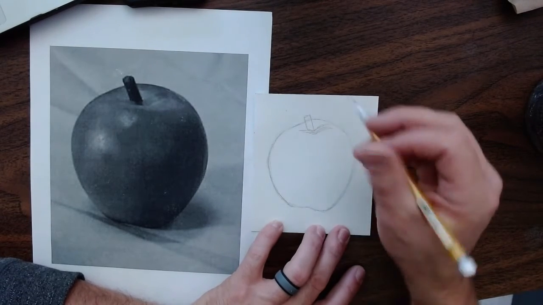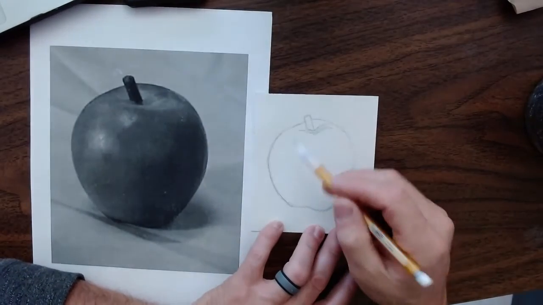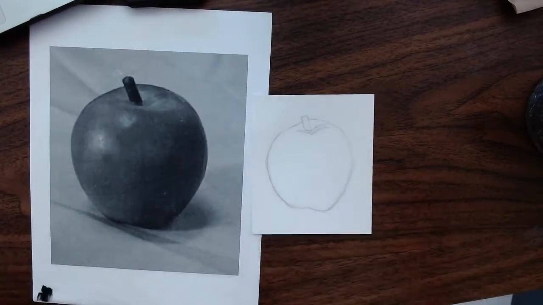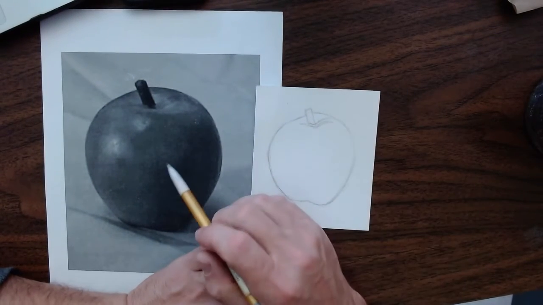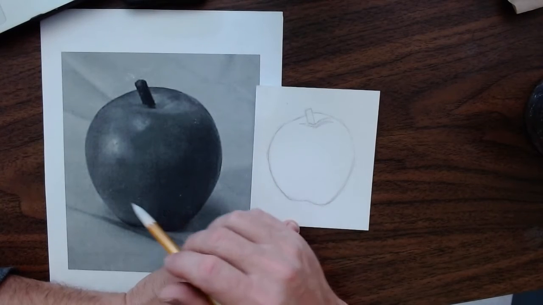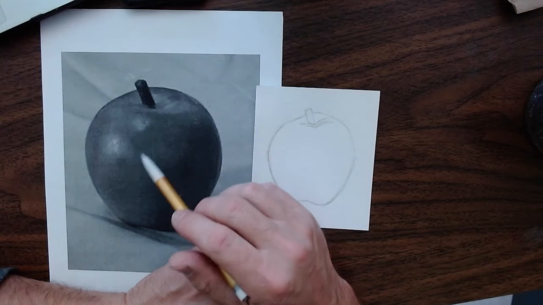So at this point, the stem was pretty easy to see. These are the shapes that are real easy to see. The tricky ones are the value shapes, so I try to designate those to give myself something to go by.